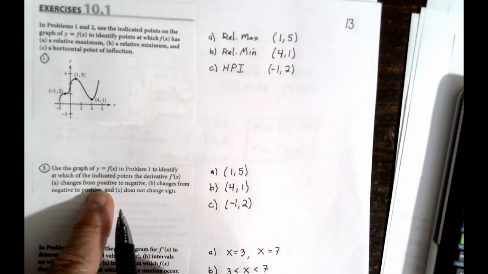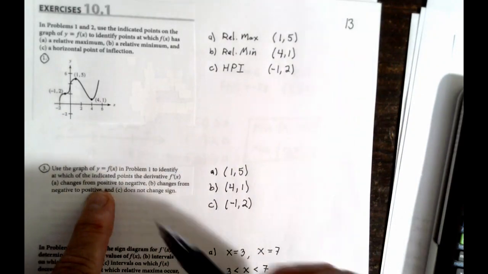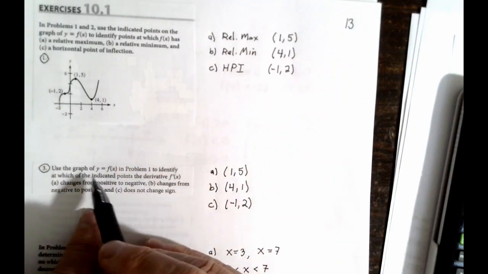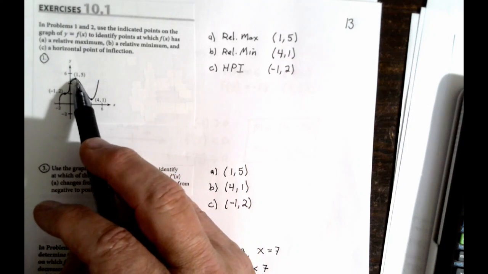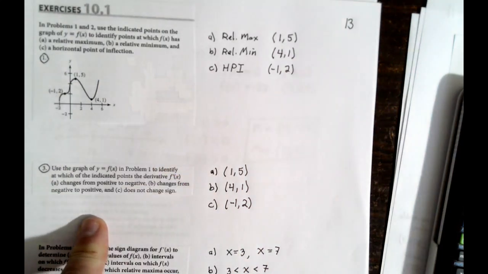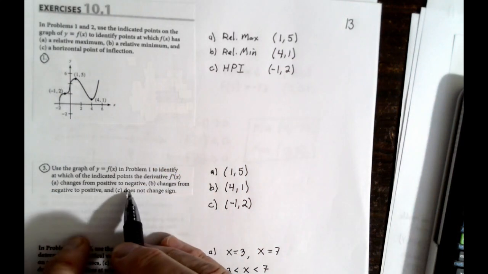At which point does it change from positive to negative? Well, that means it's increasing and then decreasing. Increasing to decreasing right there, so that'd be at the point 1.5. Where does the first derivative change from positive to negative?